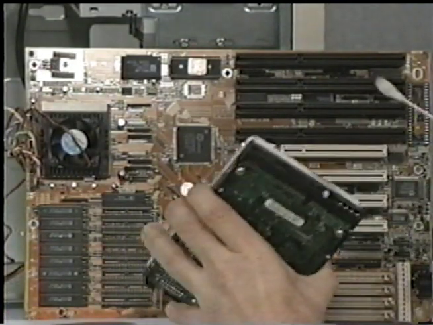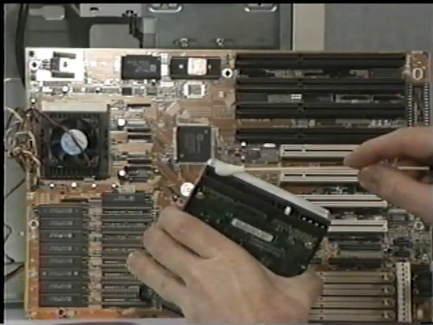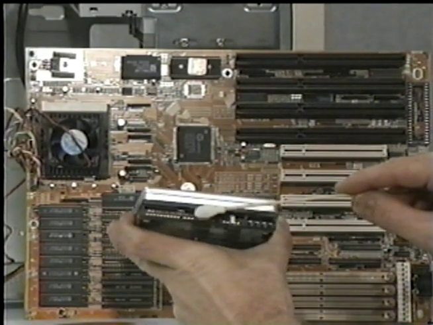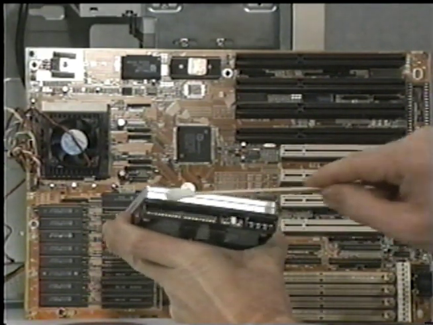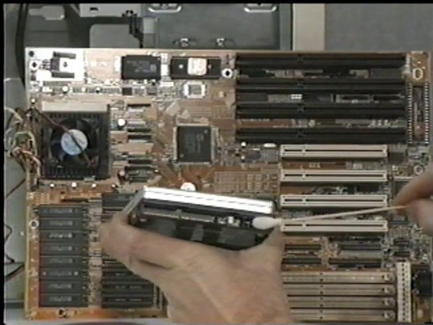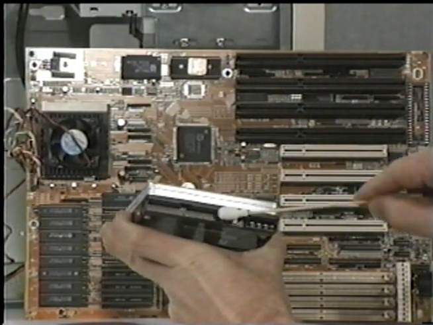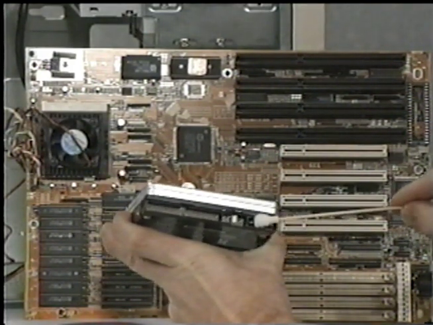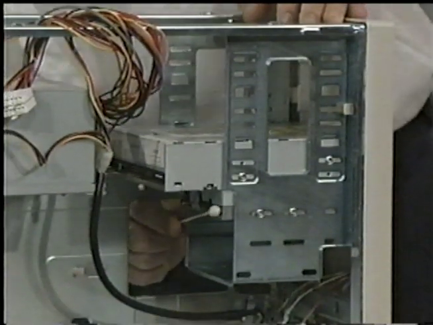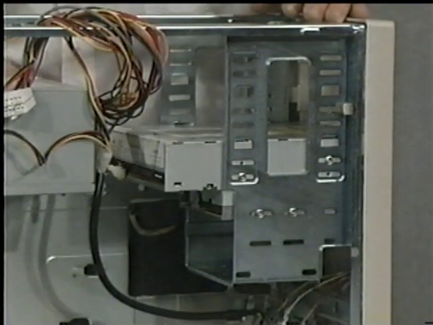Remember that each of the drives also have connectors that need to be cleaned. Since we removed our hard drive, we'll clean its connectors first. We'll get a new lint-free swab saturated in the cleaning solution and generously wipe the connectors off. Then do the same for our floppy drive and our CD-ROM.